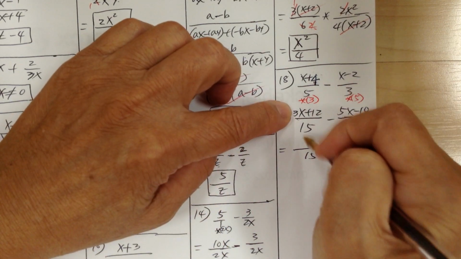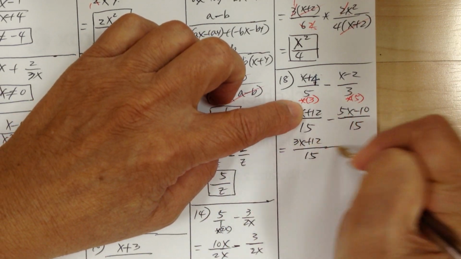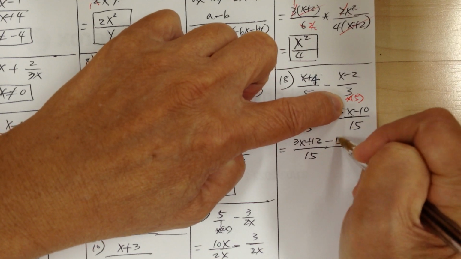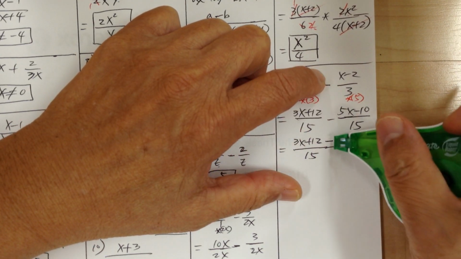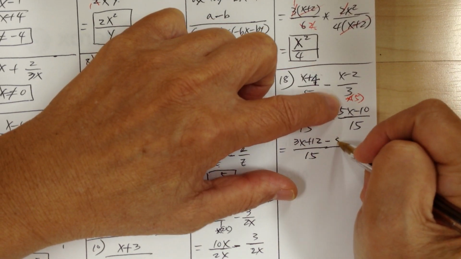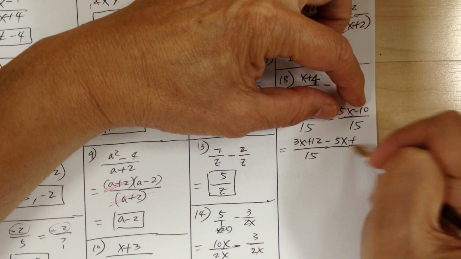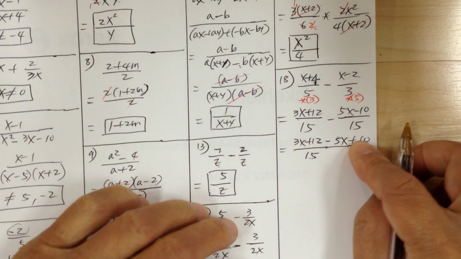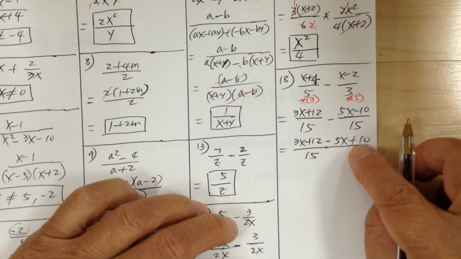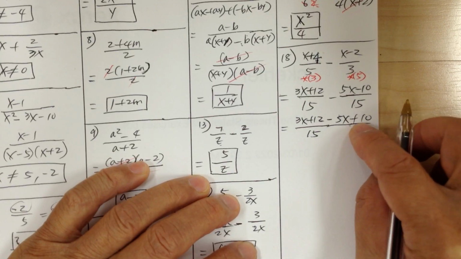So you're going to get 3x plus 12 minus 5x, so minus 5x plus 10, right? Minus minus plus. So watch out for this sign. Again, this is where a lot of people make mistakes.